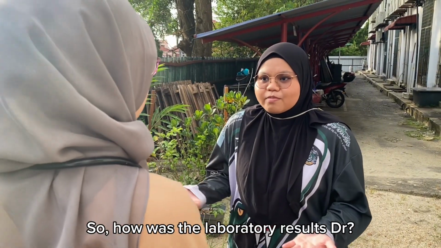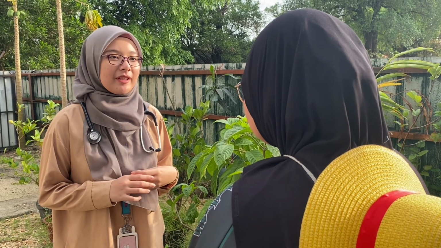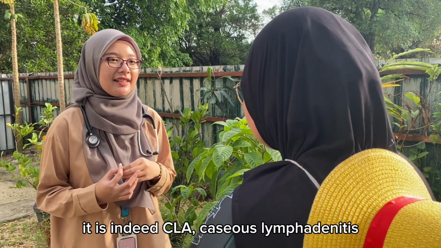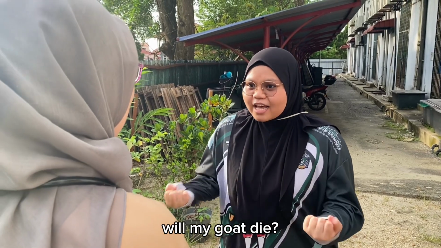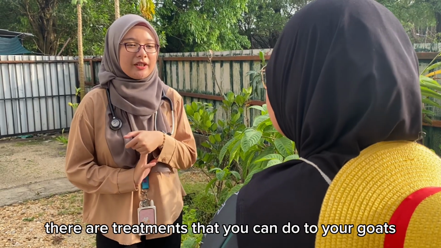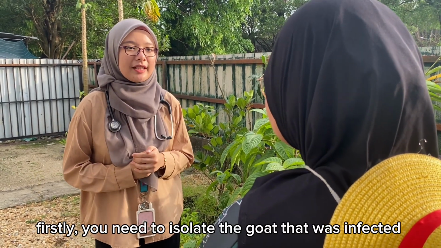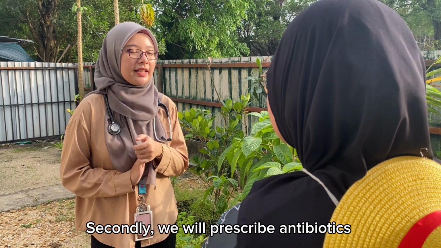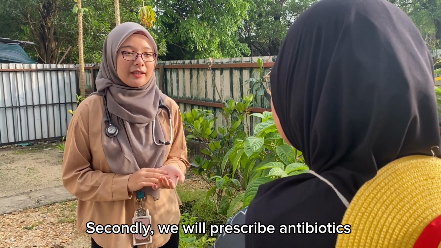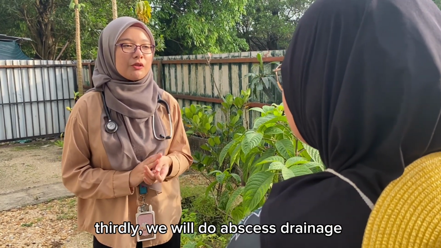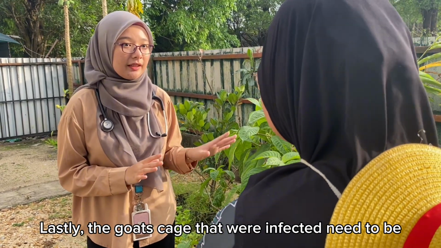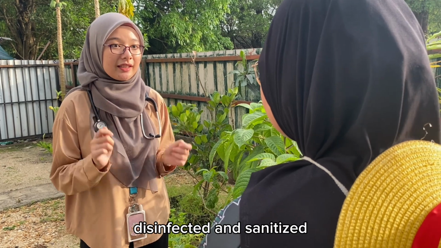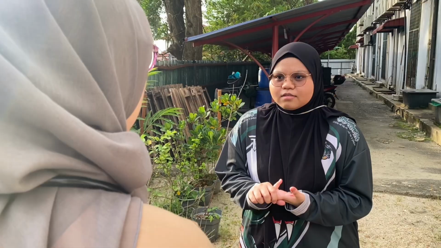Two weeks later. So how was the laboratory result, doctor? Okay, the lab results said that it is indeed CLA, Caseous lymphadenitis. Can my goat recover or will my goat die, doctor? There are treatments that you can do for your goats. Firstly, you need to isolate the goats that were infected. Secondly, we will prescribe antibiotics. Thirdly, we will do abscess drainage. And lastly, the goats that were infected need to be disinfected and then sanitized. Okay, thank you, doctor.